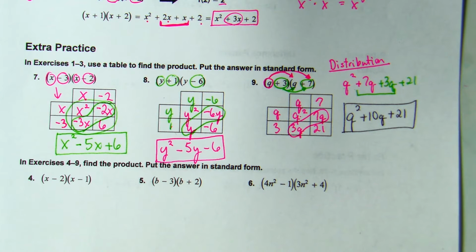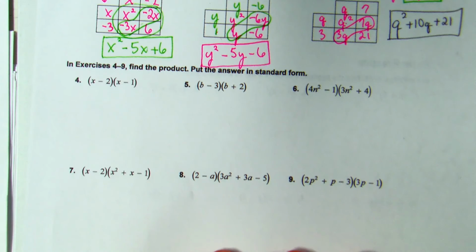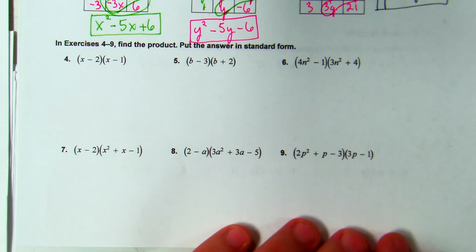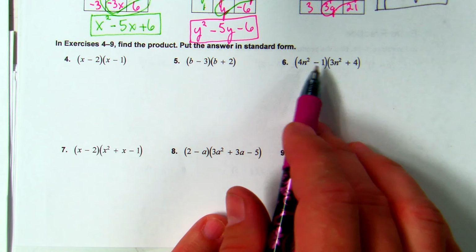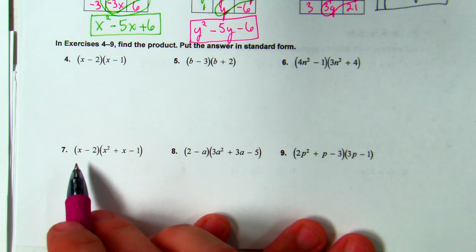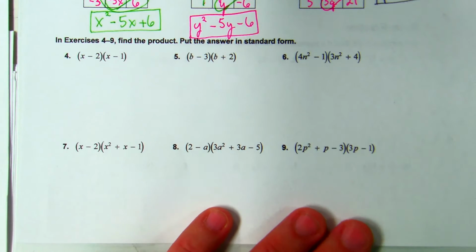Okay, so whichever way helps you remember the best to get these products of binomials. And in a minute we're going to run into a trinomial too. But whatever helps you best to see this, if you can just remember, bottom line, we're just distributing the term into the parentheses, then that's good enough. Okay, let's look at 4 through 9. If you look at 4 through 9 here, we're going to multiply a couple binomials. Here we're going to run into some higher exponents, greater exponents. And then we're going to run into some trinomials times binomials as well. And I'll show you that we can still do those the same way.